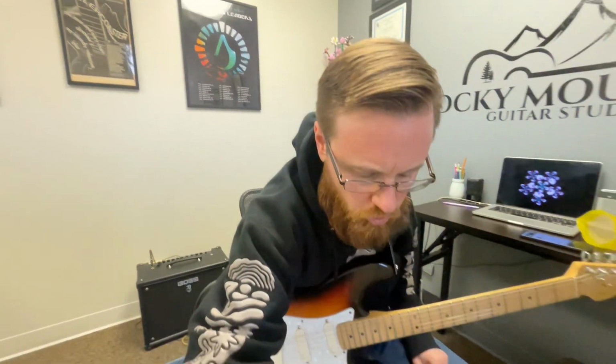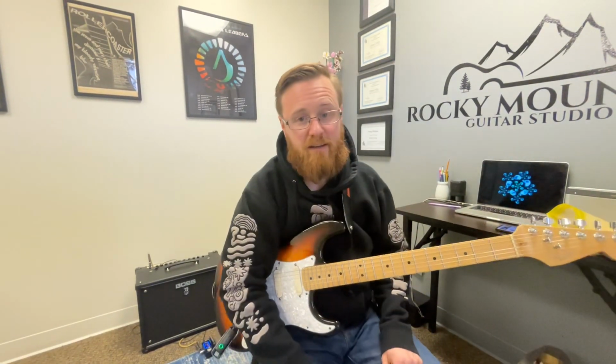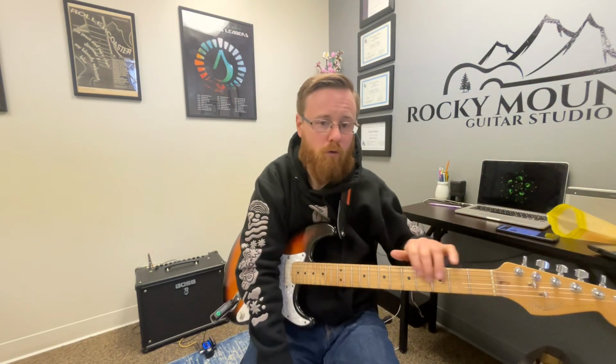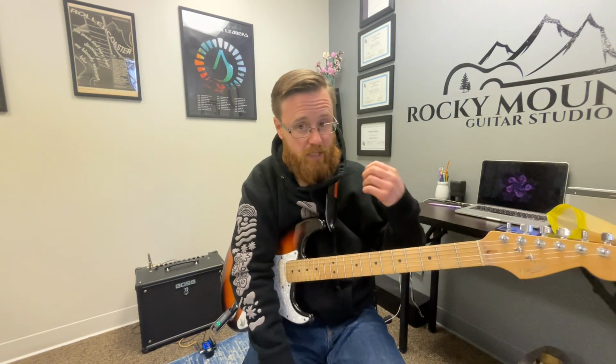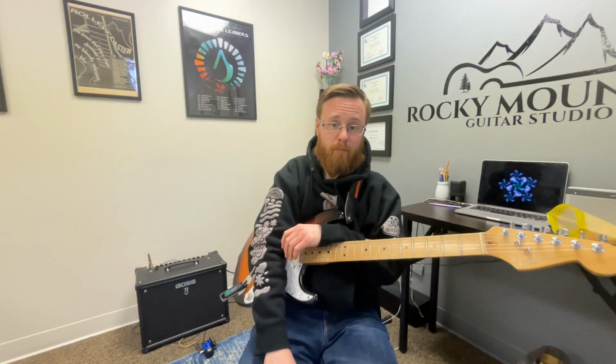So that's the way I would approach learning that. Once we get that down, then we'll add sequences to the one string. But first things first is just knowing where all the landmarks are, knowing where all the notes are, and being able to say the note, and knowing where the E landing note is on that string is all important. So do that this week for solo practice.